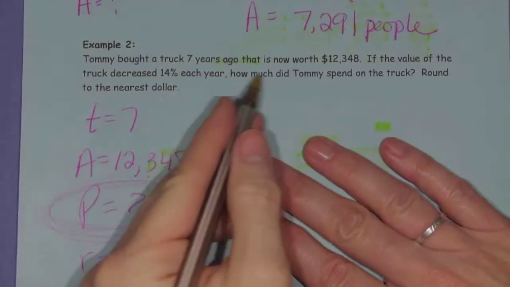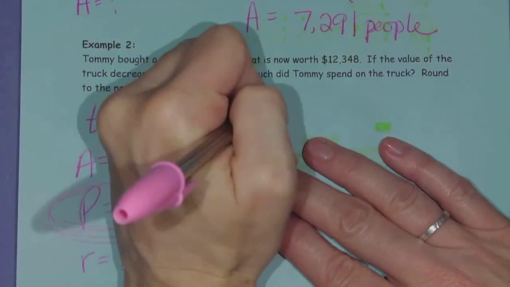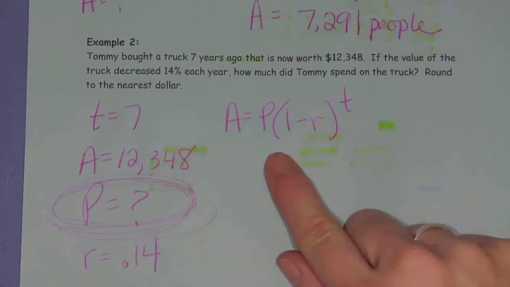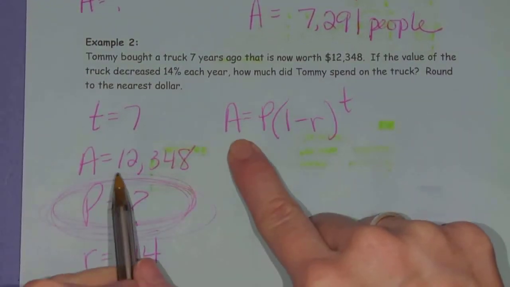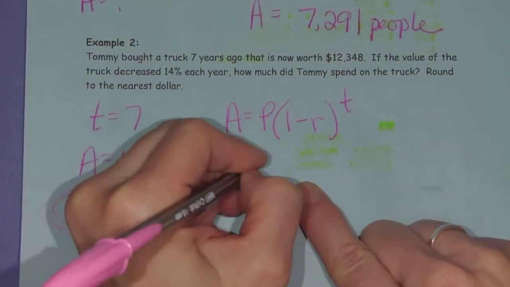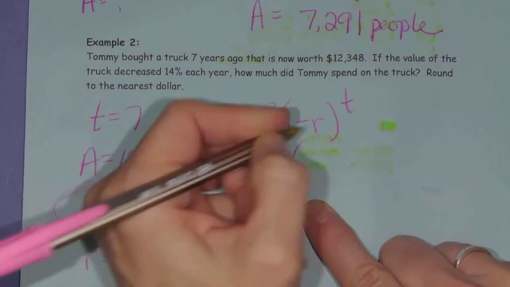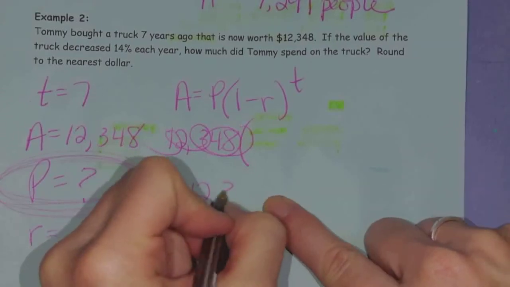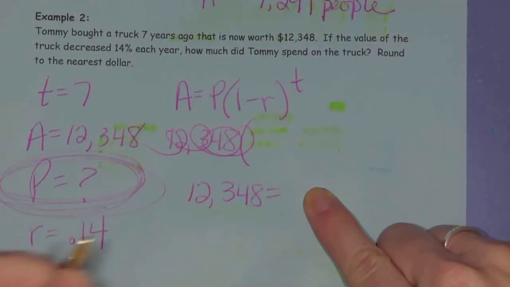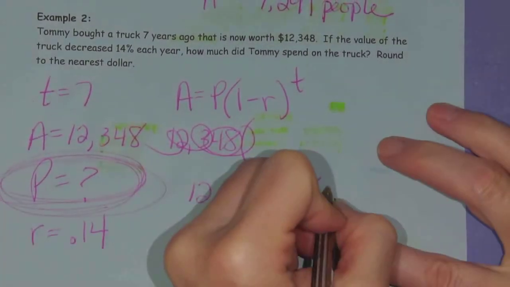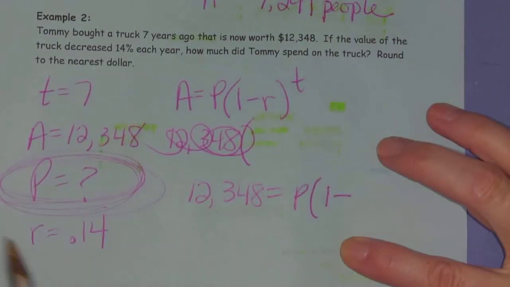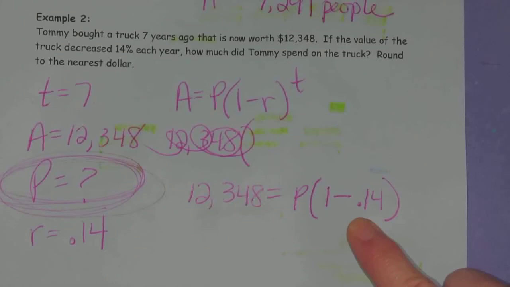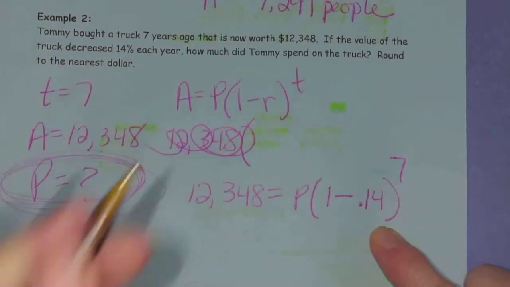Now we're depreciating, so I want to use this formula. For A, I'm going to plug in 12,348. I messed up, let me do that again. 12,348 equals P times (1 minus my rate, 0.14) raised to the 7th power.